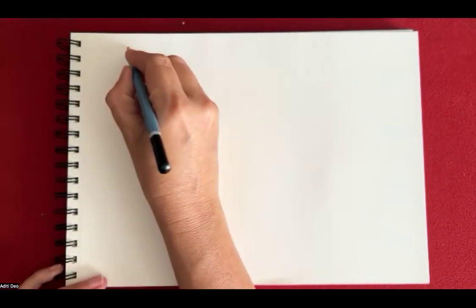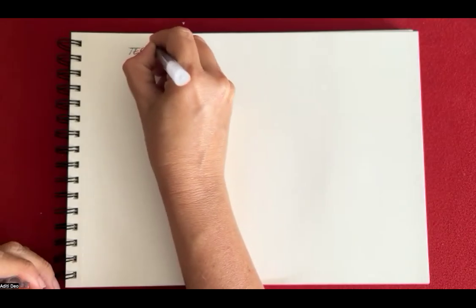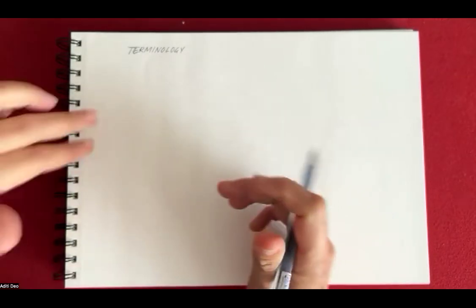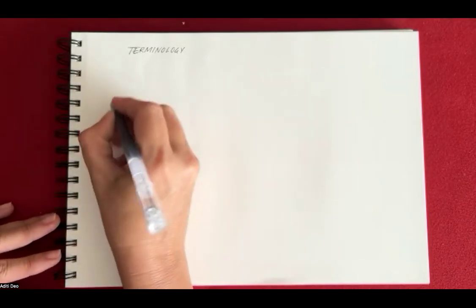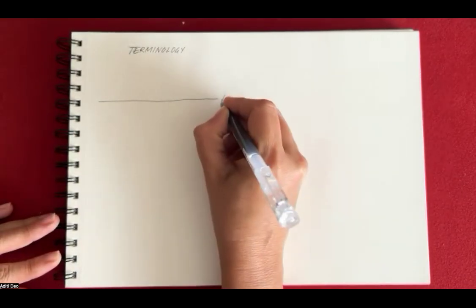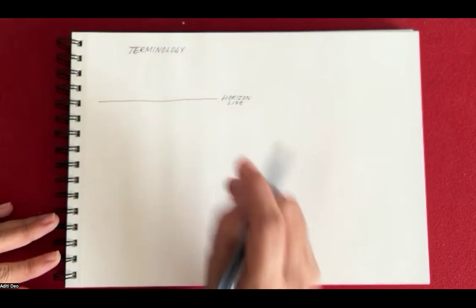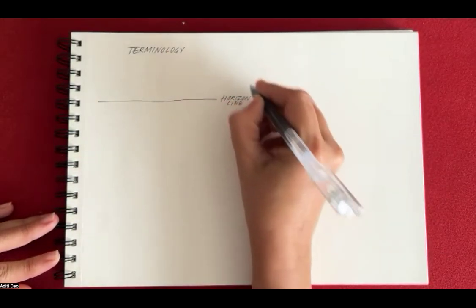Okay, so the first thing to address is the terminology. I think I'll just go ahead and use a pen. And the terminology is only to help me address lines without saying this line and that line. Okay, so first we have the horizon line. The horizon line changes according to your eye level.